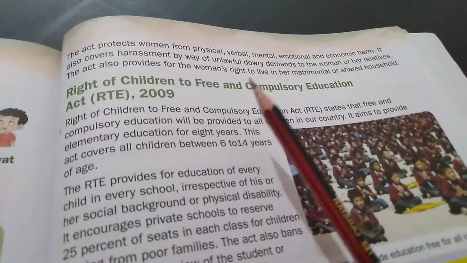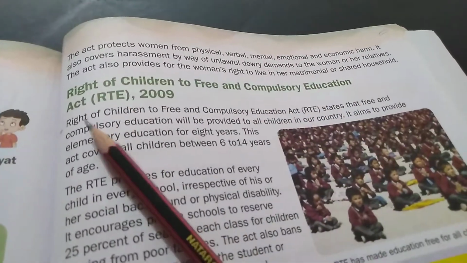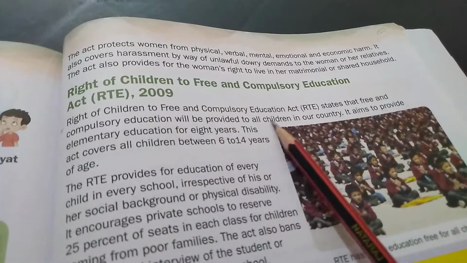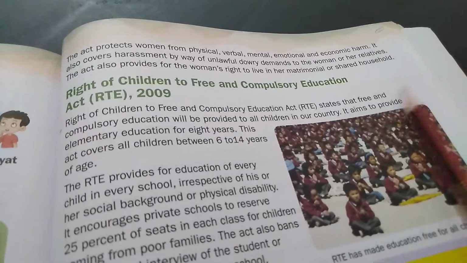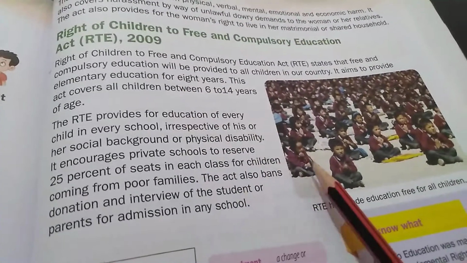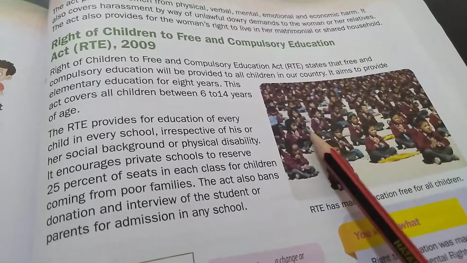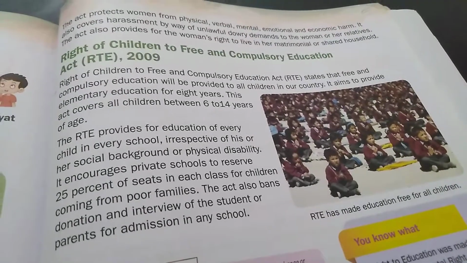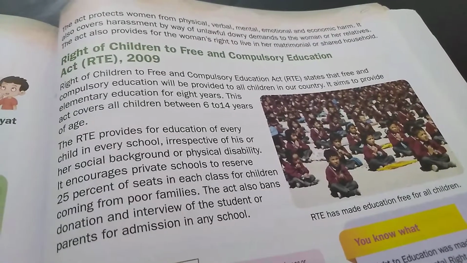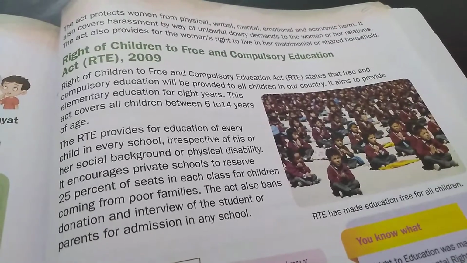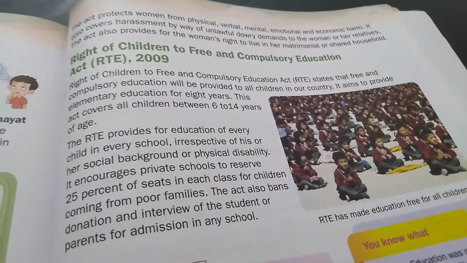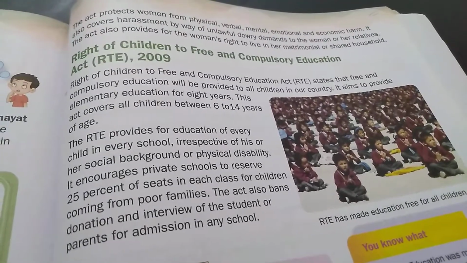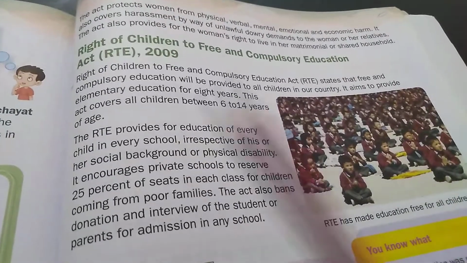Next, Right of Children to Free and Compulsory Education Act, RTE, 2009. This Act states that free and compulsory education will be provided to all children in our country. It aims to provide elementary education for 8 years. This Act covers all children between 6 and 14 years of age.